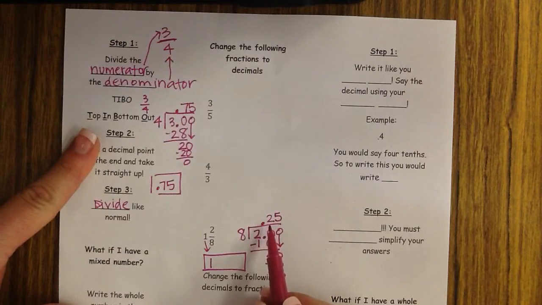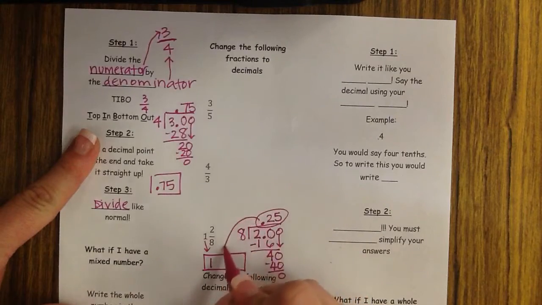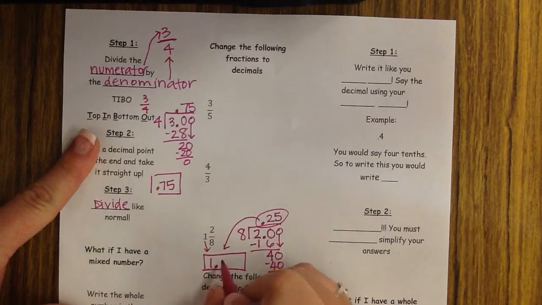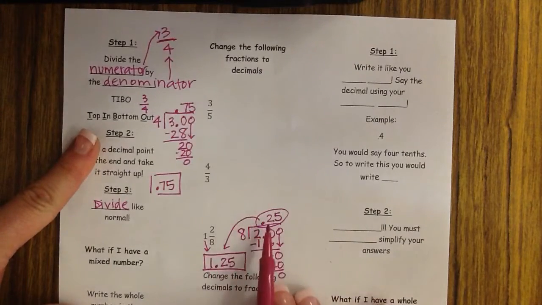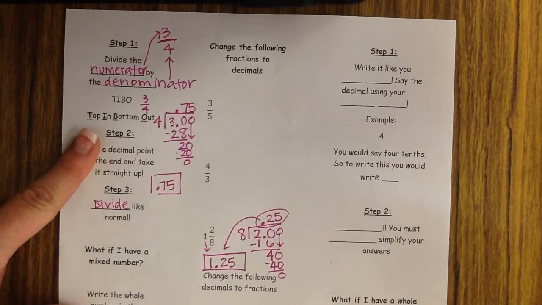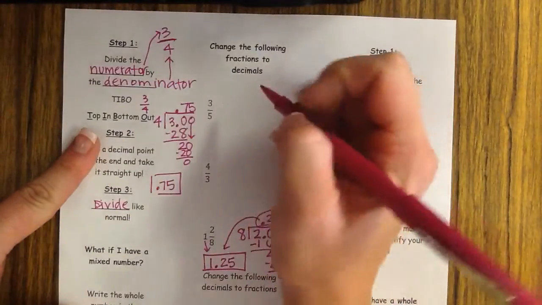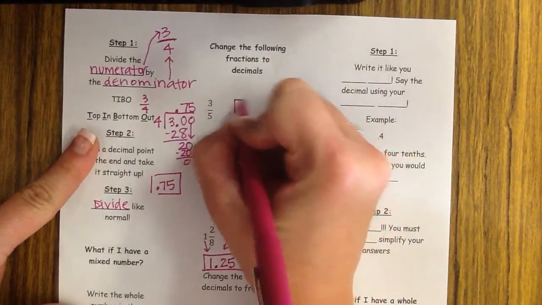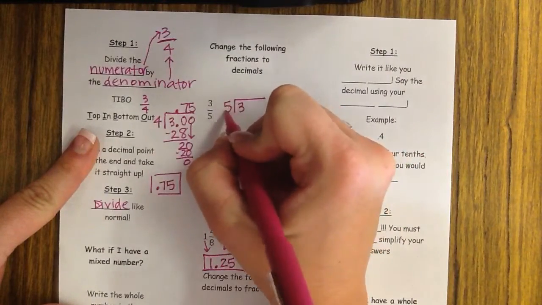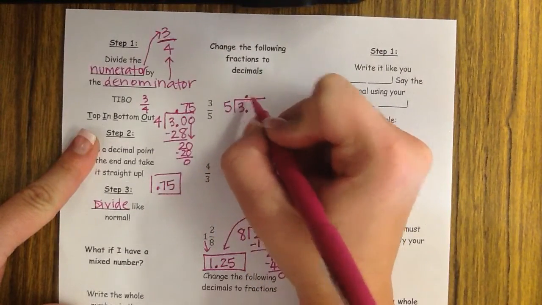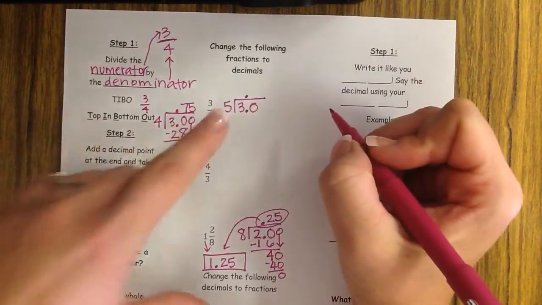Well, I'm not done. Okay, that's not my whole answer. I need to add it behind my whole number in the answer box. So your answer should be 1.25. Okay, real quick, I'm going to do these up here just in case you missed them last night. Top in, bottom out. Top number inside, bottom number outside. Add a decimal point and a 0. Now I can do my math.